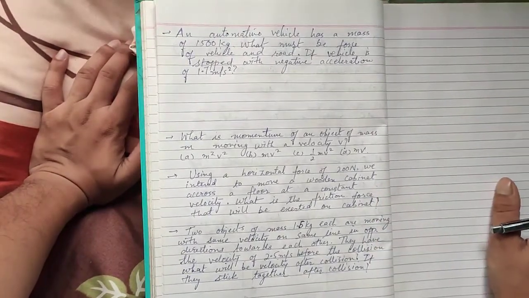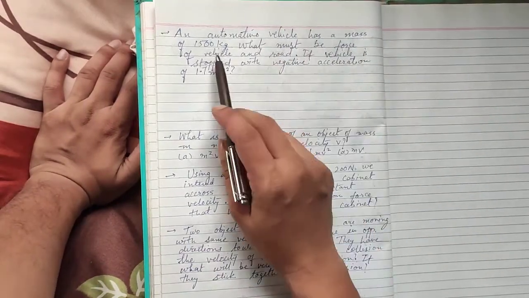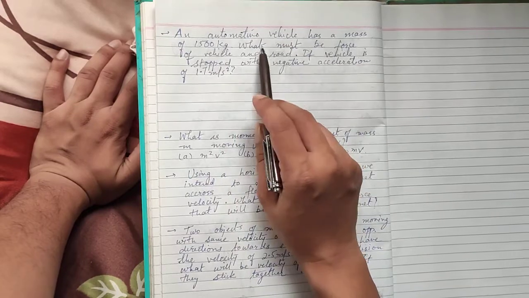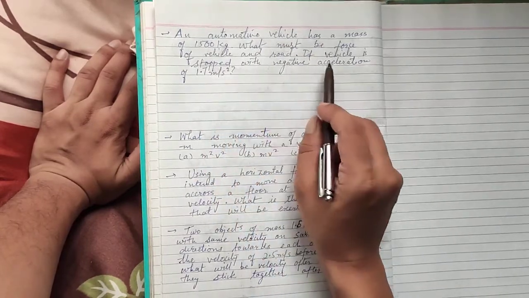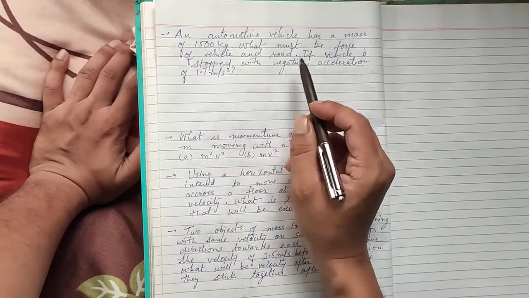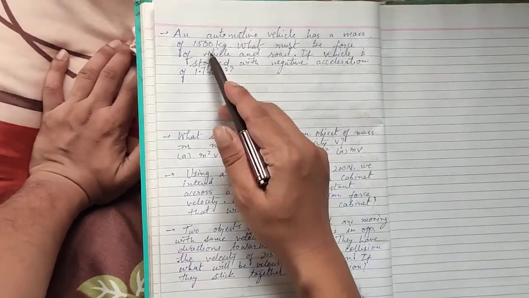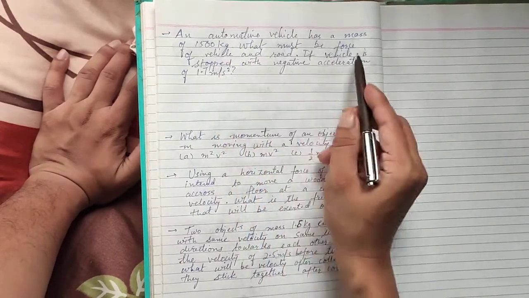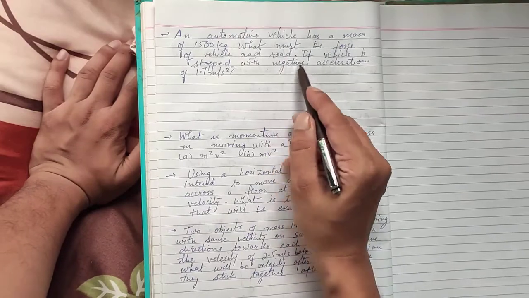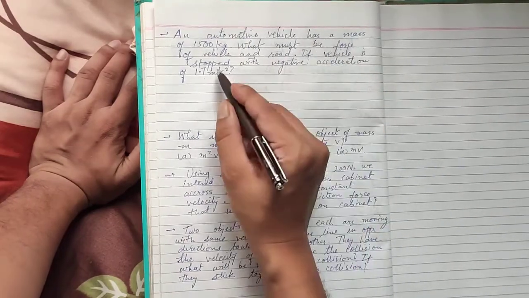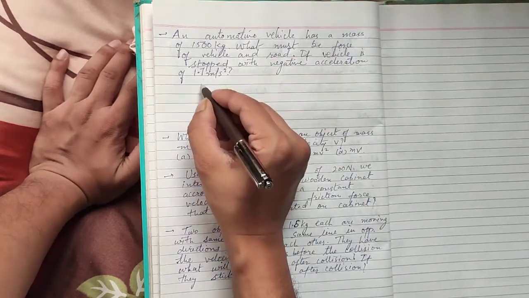Let's continue with the exercise, and the first question today is: an automotive vehicle has a mass of 1500 kilograms. What must be the force between the vehicle and the road if the vehicle is stopped with a negative acceleration of 1.7 meters per second square? So it's a straightforward question. You have been given mass and you have been given the acceleration. The only thing is that the vehicle is stopping and it is said that it is negative acceleration. So you have to use acceleration with the minus sign. Just find the force. Simple.